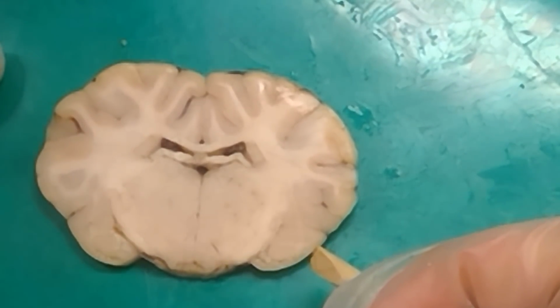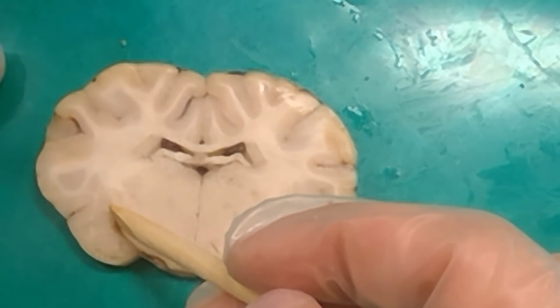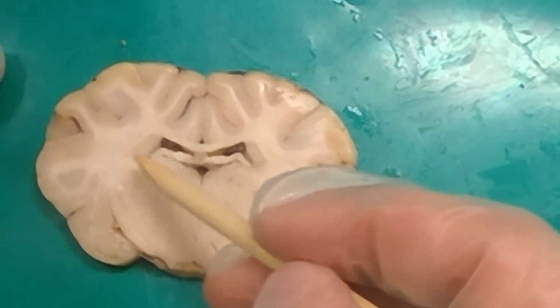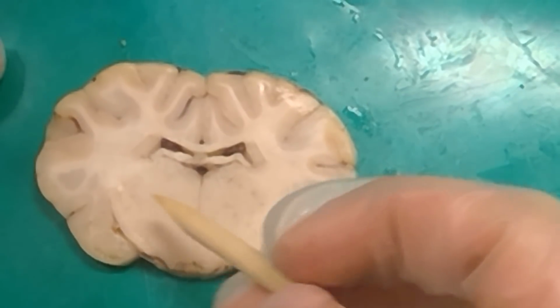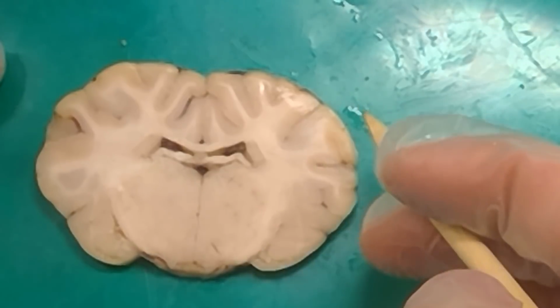Not yet. So the fibers of the optic tract will move up until they get to the top right here, and that's when they're at the LGN. Right now you can see the optic tract fibers more like down here, so we know that it hasn't moved that far yet.